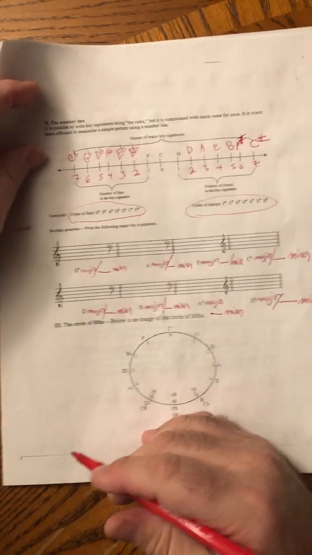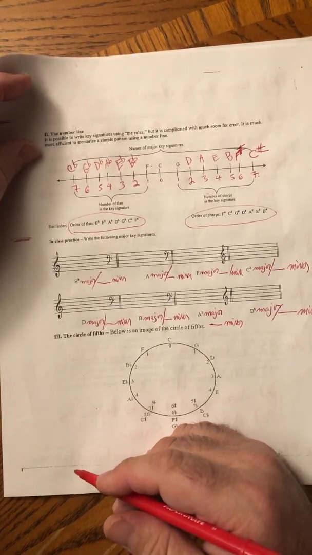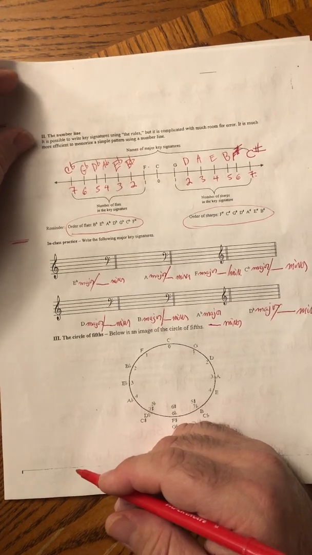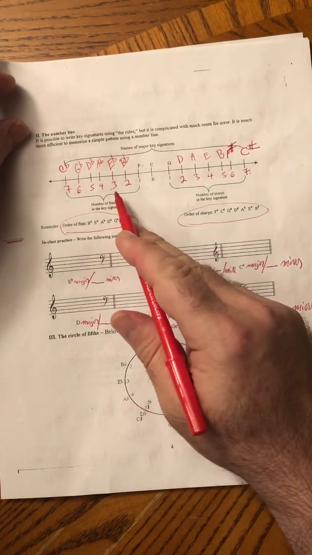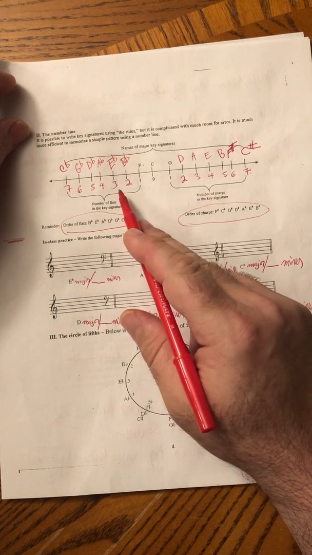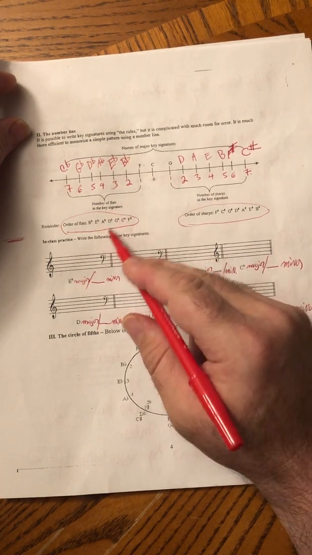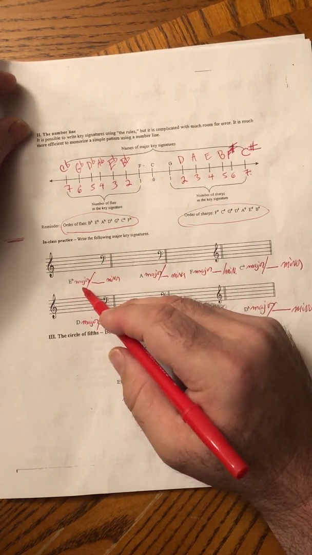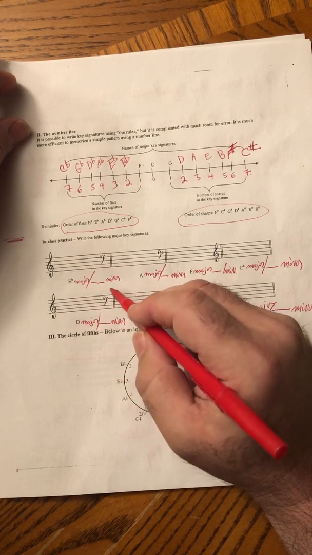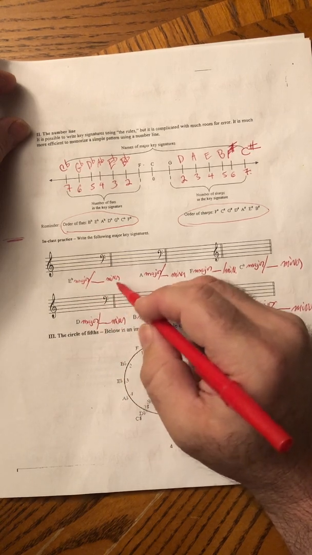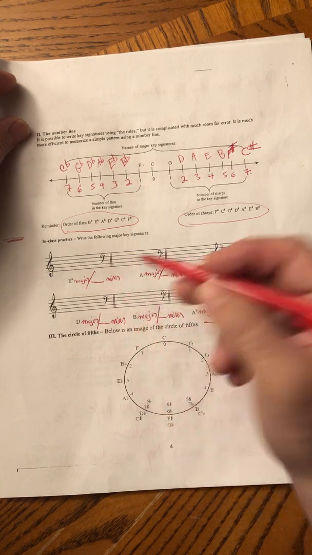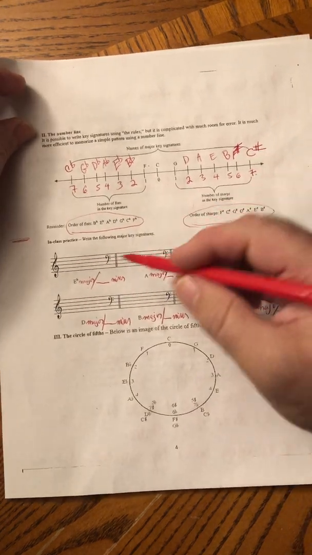Okay, so now let's identify these. We can go ahead and write these a different way. What I'd like you to do is use the number line to practice writing these major key signatures, and then put beside each one what it would be as a minor key signature. I'll do the first couple for you.